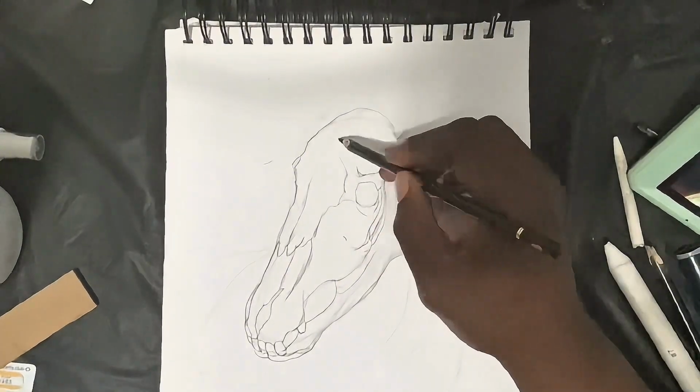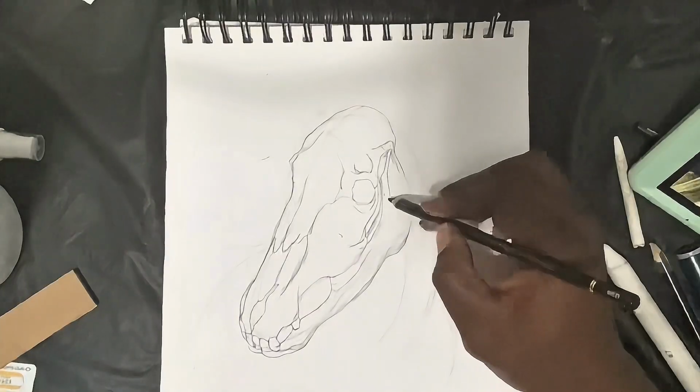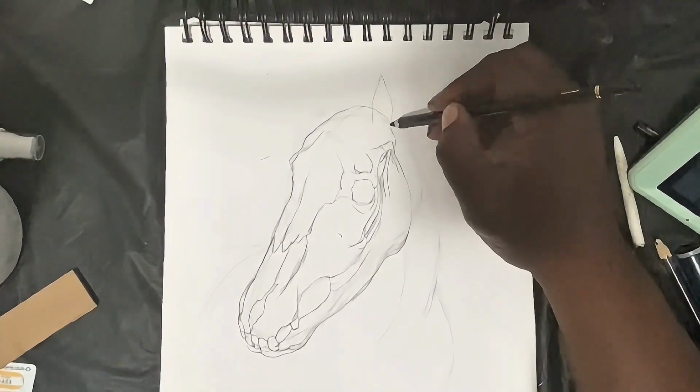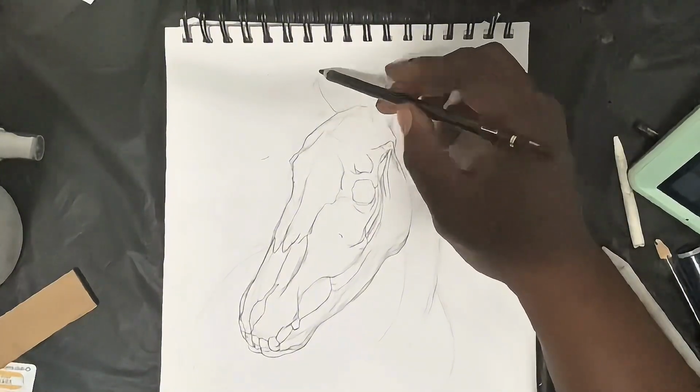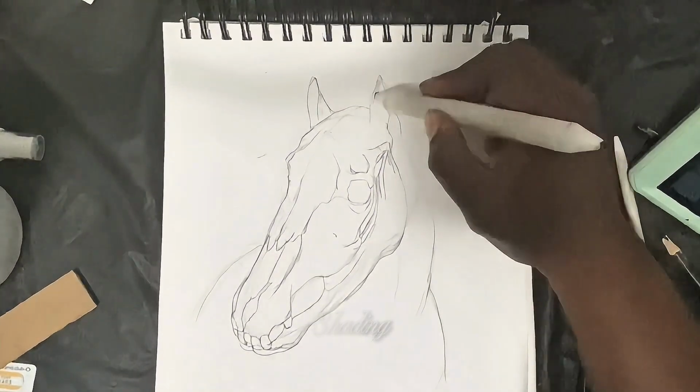Again, when you get in your construction line, you don't have to be too dead set on it. But what I do with my construction lines is add as many lines as possible. It helps in the long run. All right, so from the construction line, go to the shading.